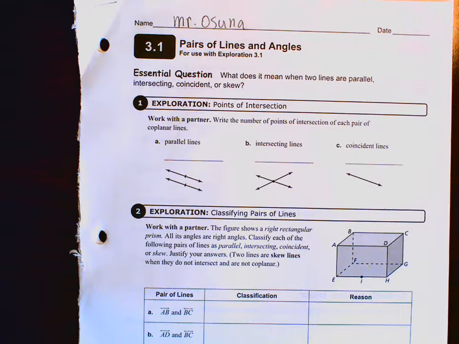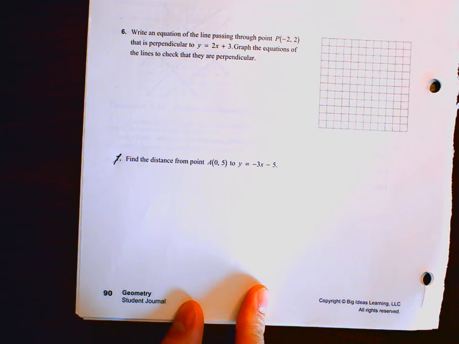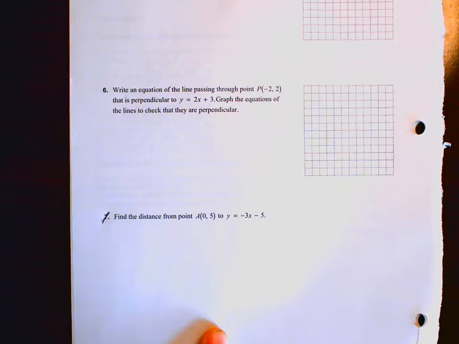Now, this is your chapter 3 journal. You guys need to pause the video and tear out pages 65 to 90. Okay, so the journal for chapter 3 is pages 65 through 90.